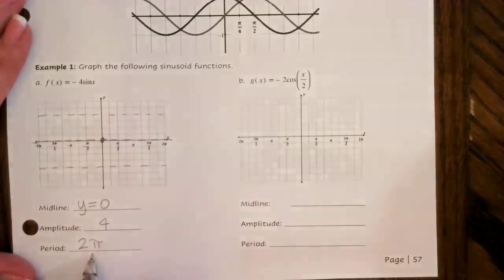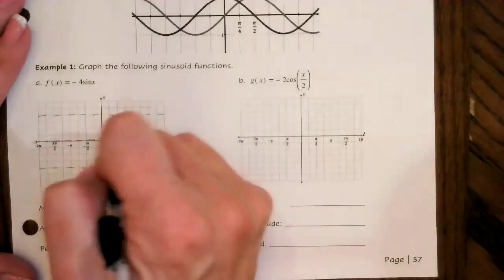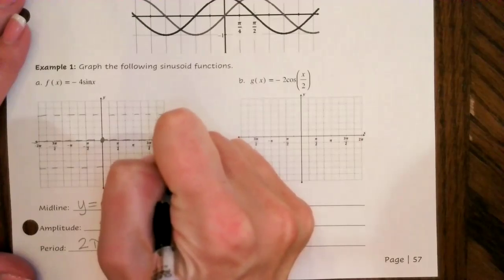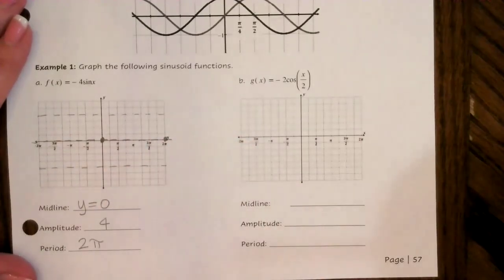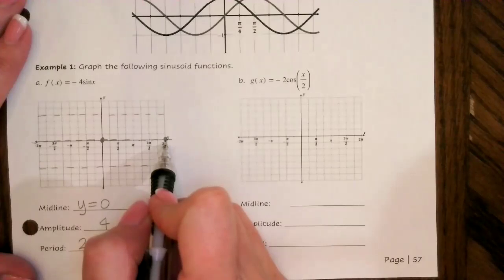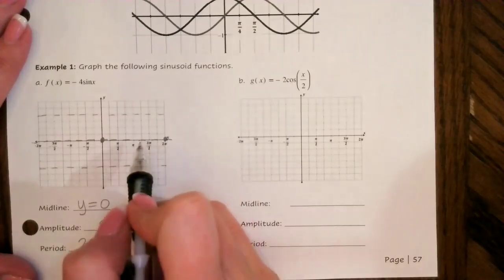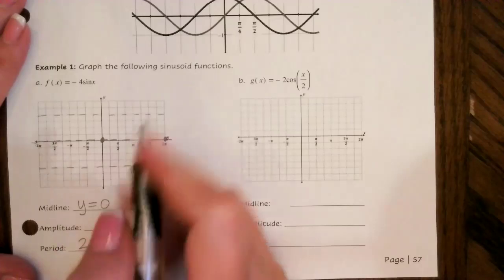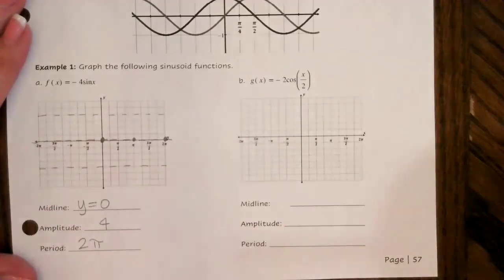All right, so right here on my graph, I've started at the midline. The sine curve has a period of 2 pi here, so I'm going to go to 2 pi, and I know that it's right back where it started. So there's my first point, there's my last point. On the sine graph, I know that in the middle of those 2 points, I am back at the midline, so I know that point is going to be there as well.